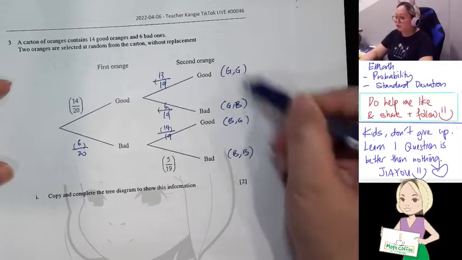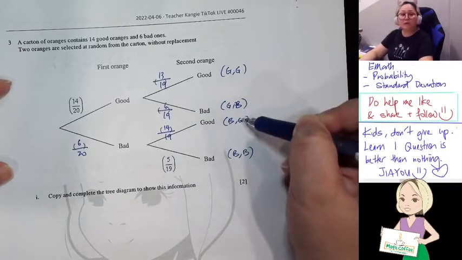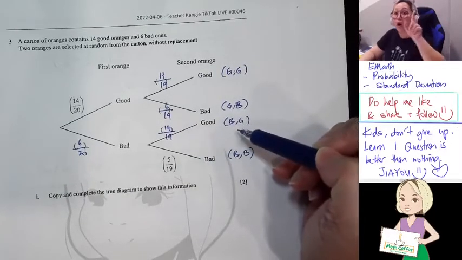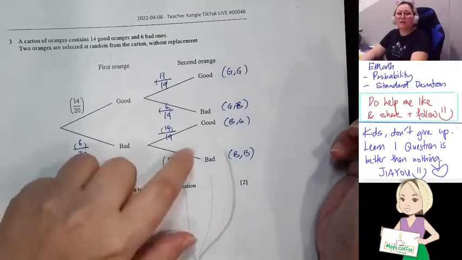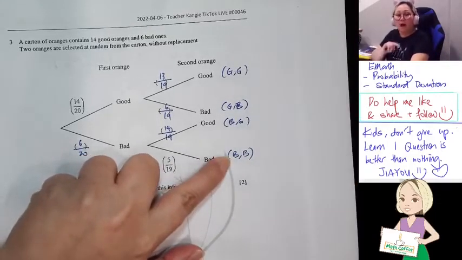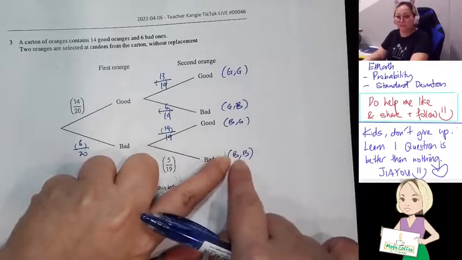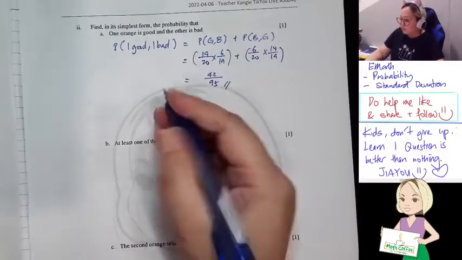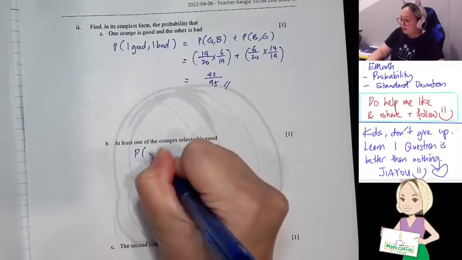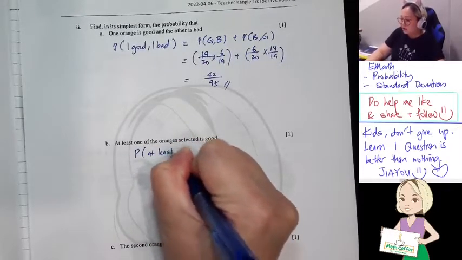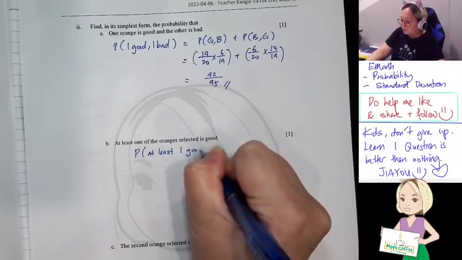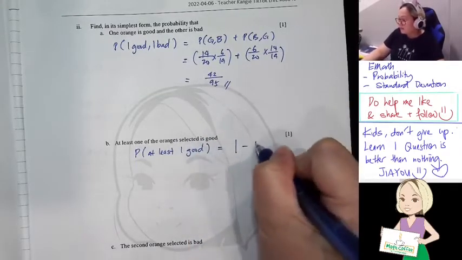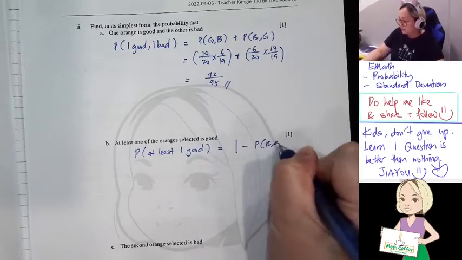This is two good, one good, and one good. You can either go and find these three and add them together, or you can actually just find one of them and take one whole minus this, which is even faster. You understand? So, for this, I write probability of at least one good. I can actually write one whole minus both is bad. Agree?